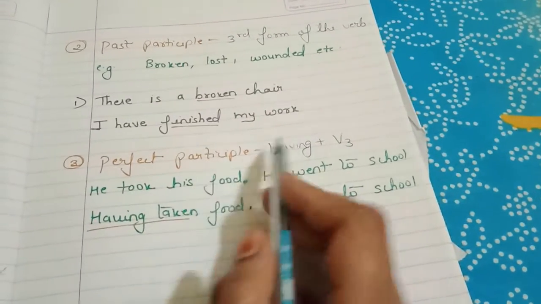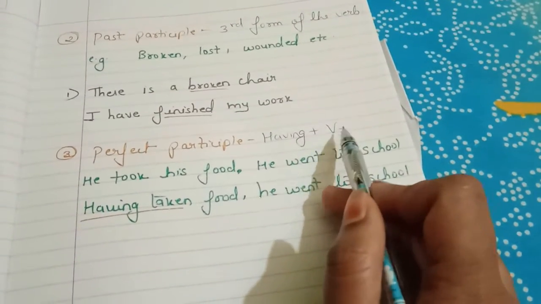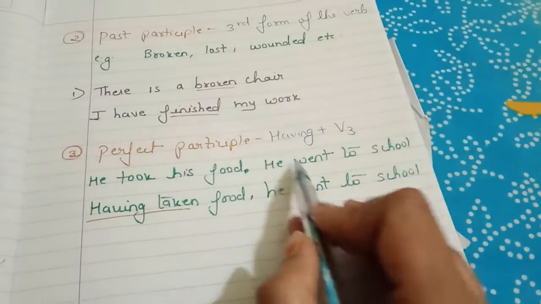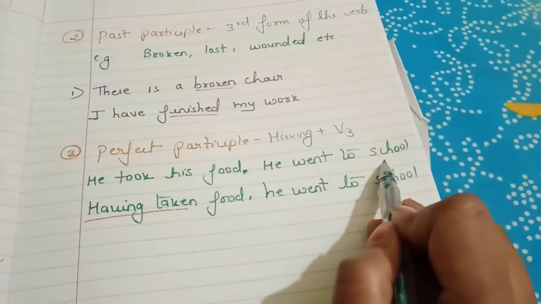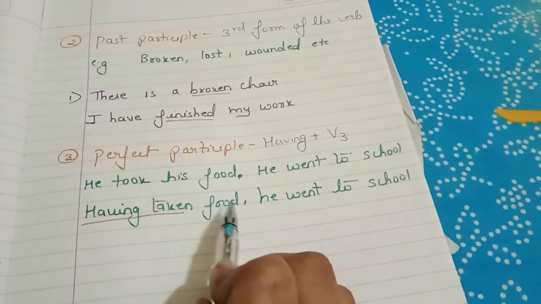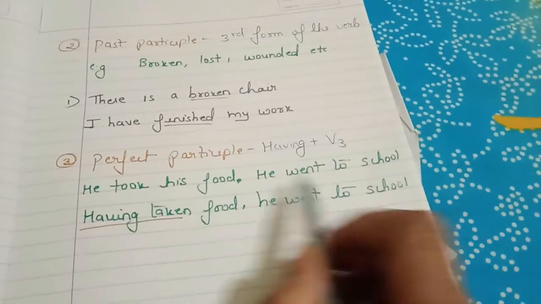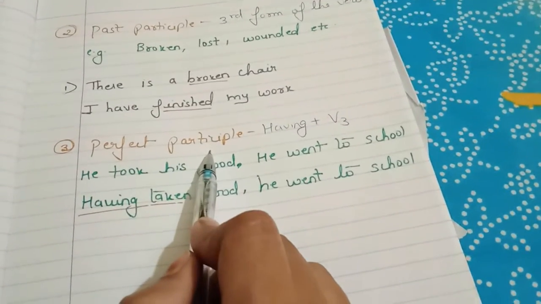Perfect participle: having plus V3 form. He took his food. He went to school. Having taken food, he went to school. So this is the example of perfect participle.